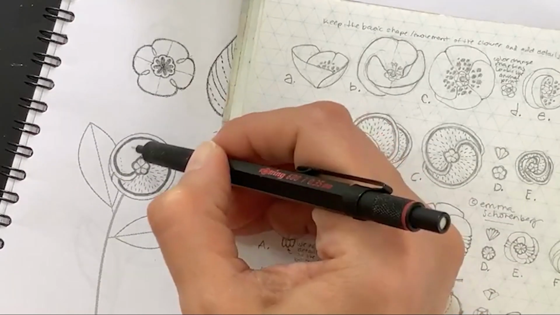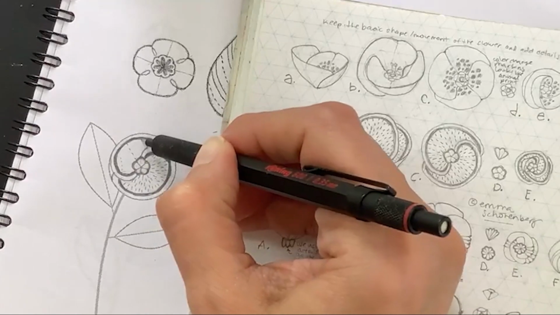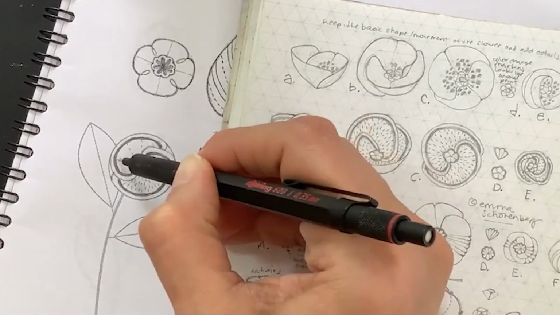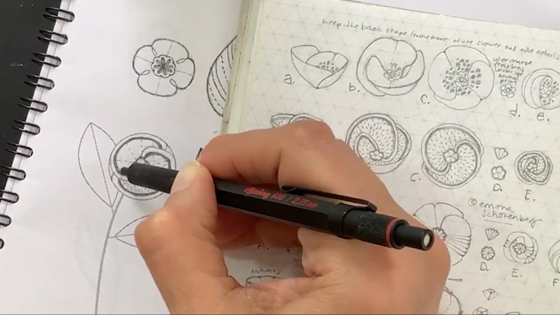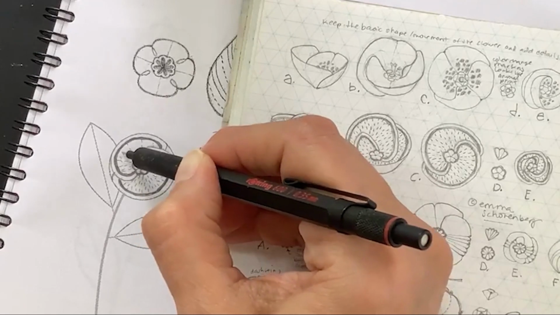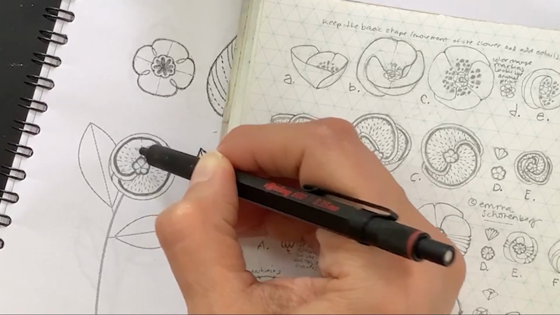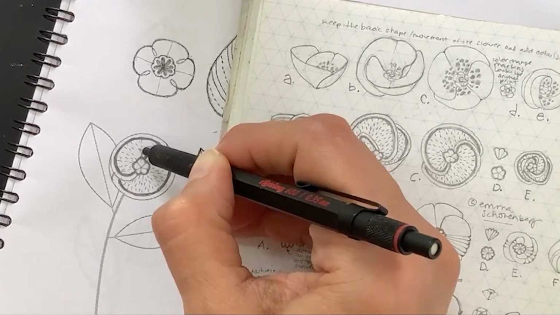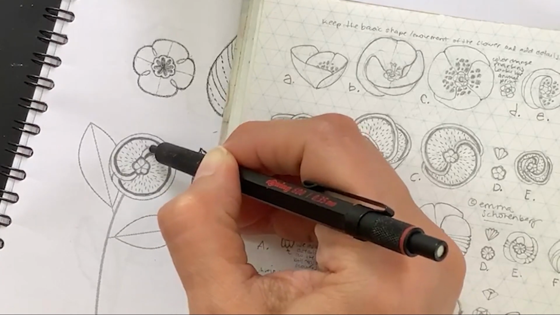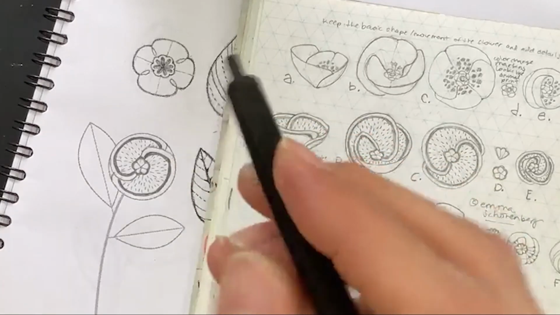There's one, and then the other one. And just fill it in. So you have the cheat sheet. You can fill in these guys with any detail that you want. It doesn't have to be the hairy mark making.